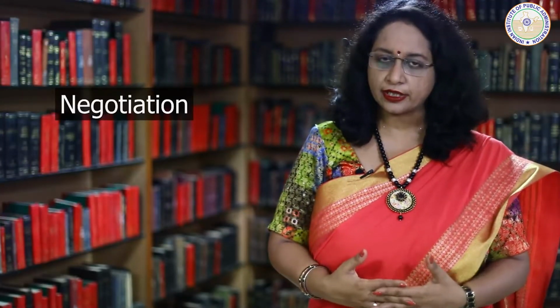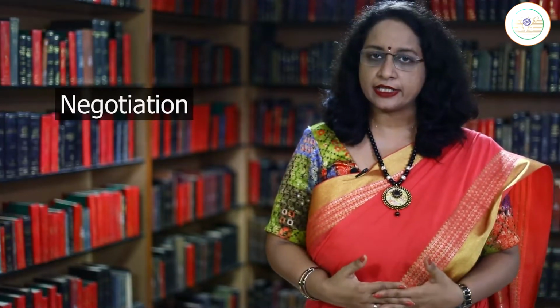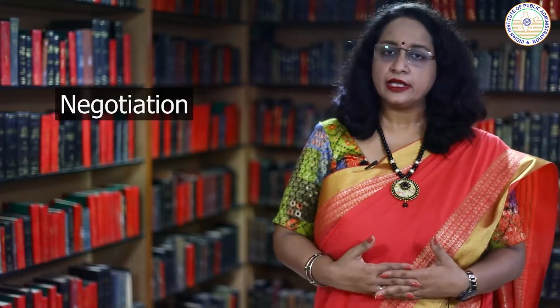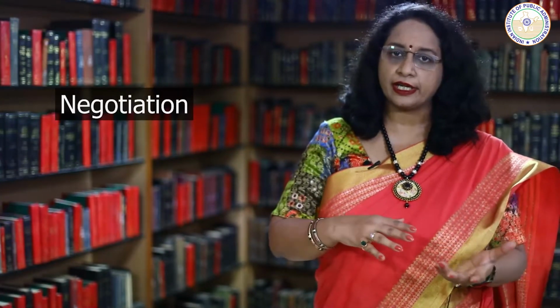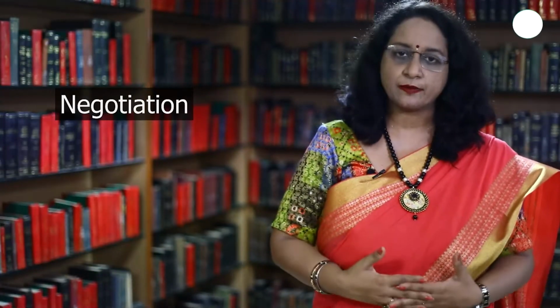Next is negotiation. We must have seen many cases wherein trade unions resist change because they do not want computerization to come in the organization. In these type of cases, negotiation can work wonder. We can negotiate with trade unions and give them some due so that they come forward for change processes.